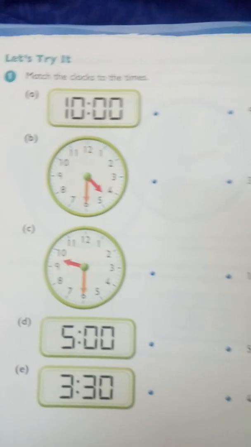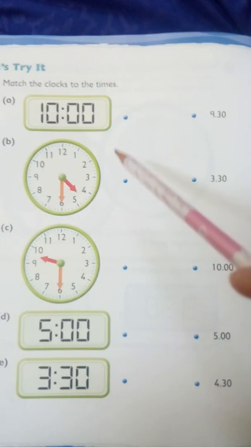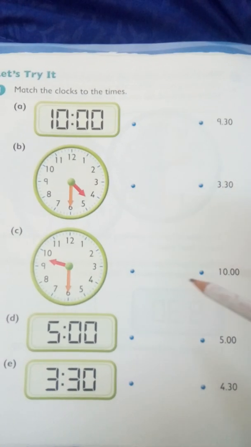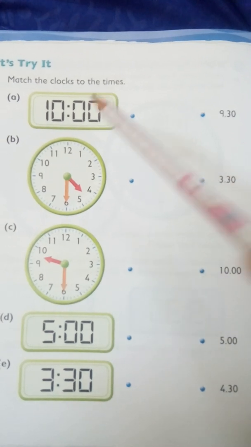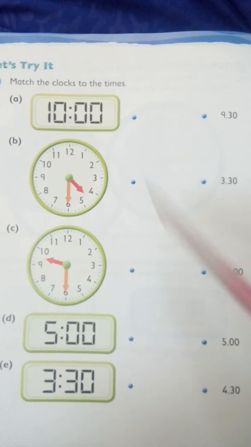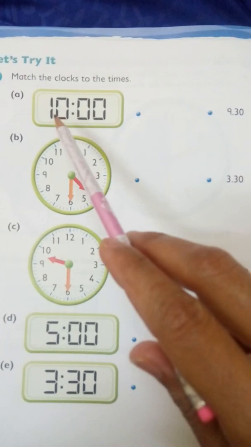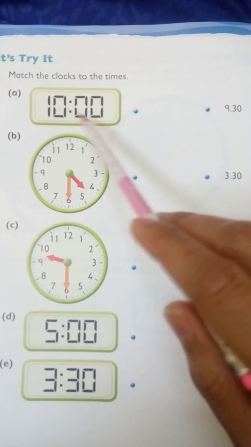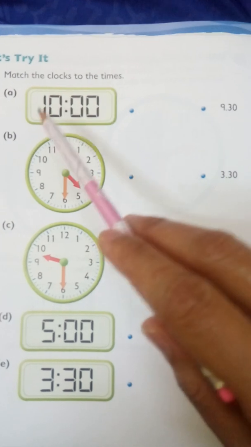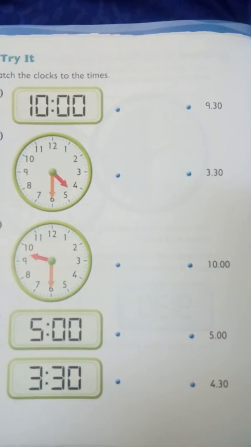Now let's try to match the analog or the digital clock with the correct number. I will do the first one for you, you will do the others, okay? Now this one is 10 o'clock. Why did I say o'clock? Because in the minutes I have zeros. So 10 o'clock. Where is 10 o'clock?